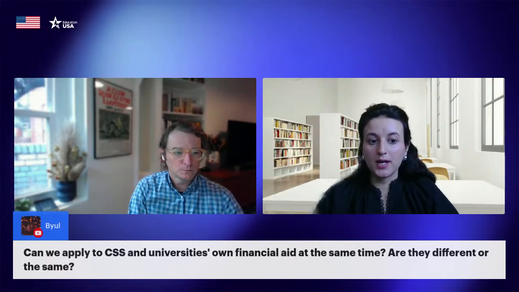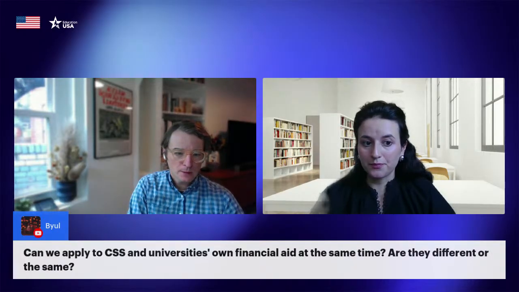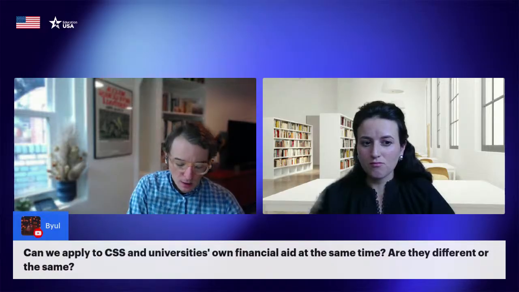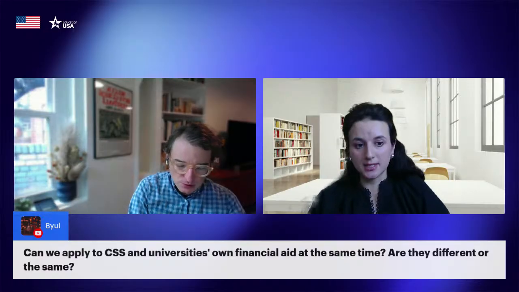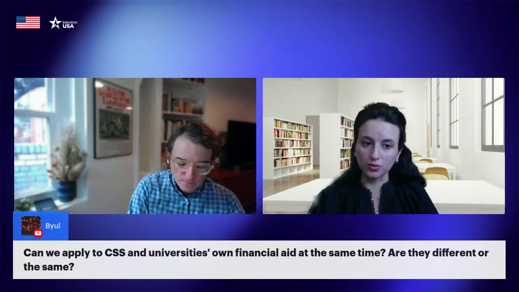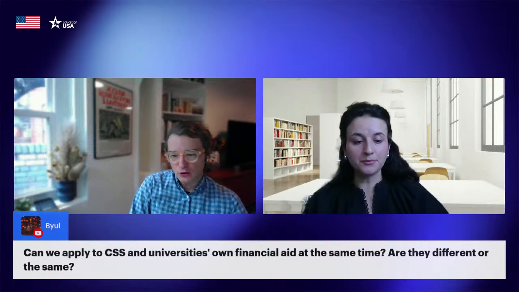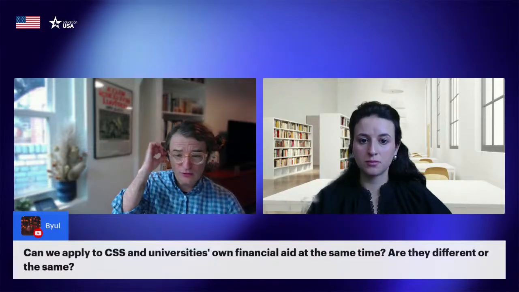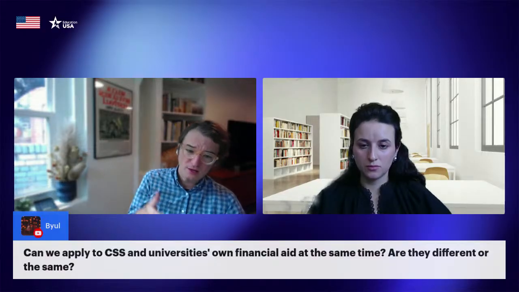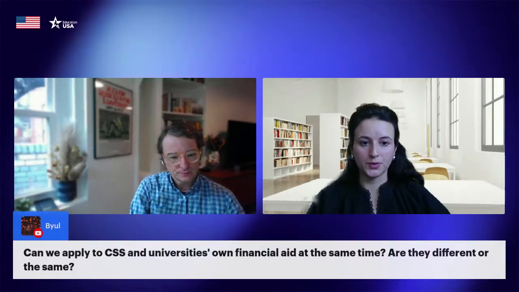The next one: can we apply to CSS and universities' own financial aid at the same time? Are they different or the same? I'm sorry, can you say it again? Can we apply to CSS Profile and universities' own financial aid system? Yeah, so you could use the CSS Profile for the universities that accept it, but if there are also universities you want to apply to that don't participate in the CSS Profile, then you would just do a separate application. Okay, thank you.